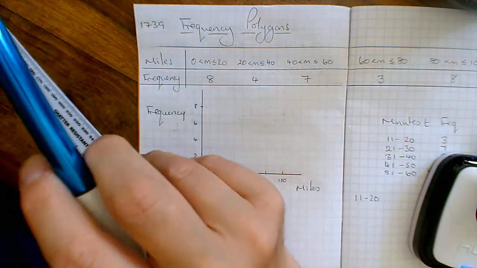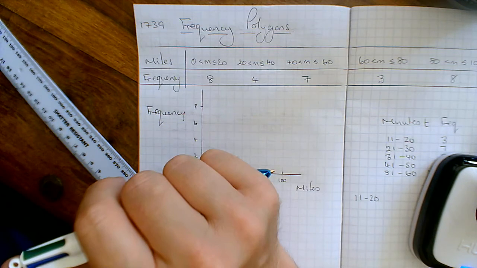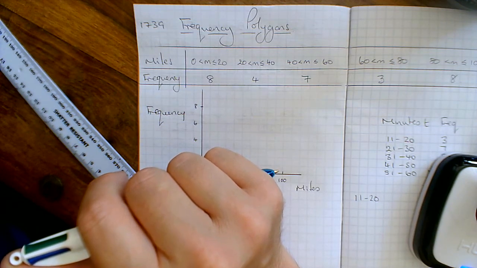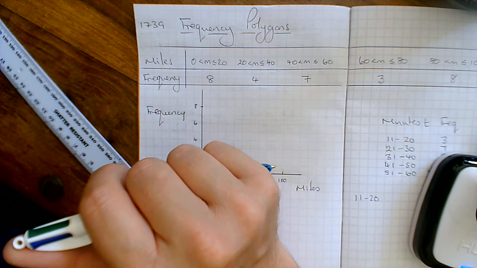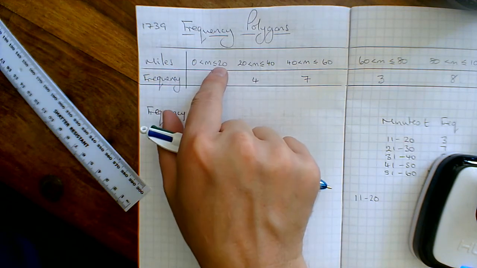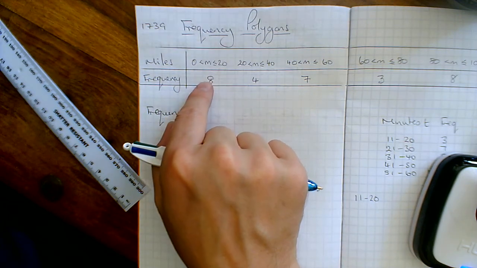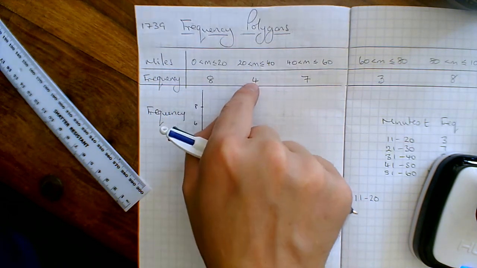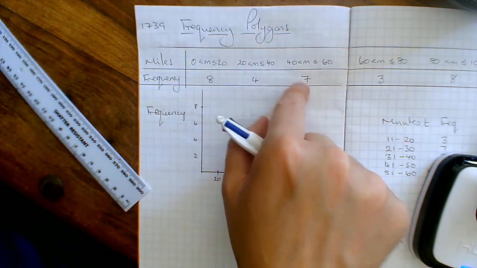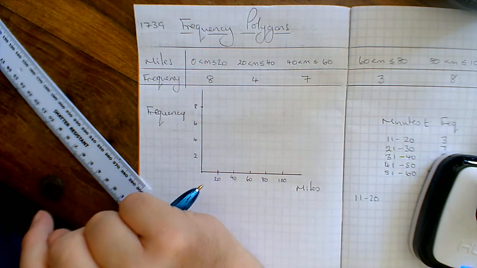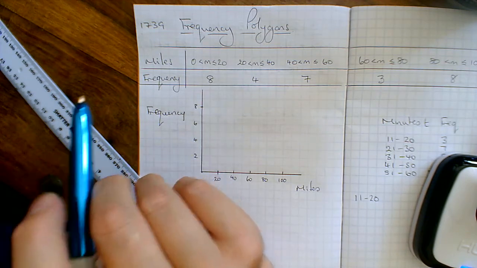The story goes, Alice kept a record of the number of miles she travelled in her car during a month. Plot a frequency polygon to show this data. The number of miles between 0 and 20 she did 8 times, between 20 and 40 she did 4 times, 40 to 60 she did 7 times, and so on down the list. A frequency polygon is quite a straightforward one to draw.